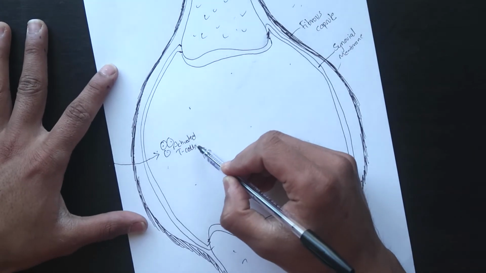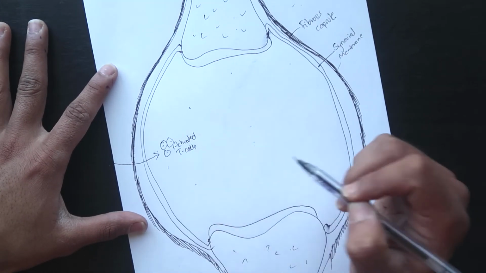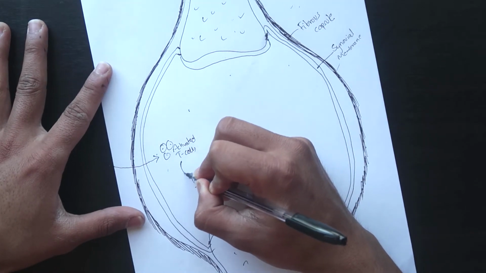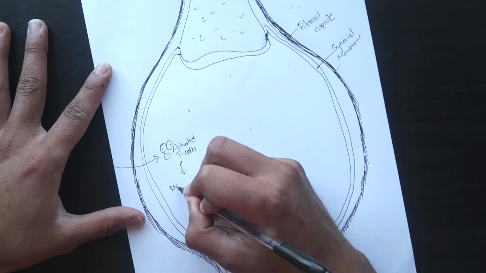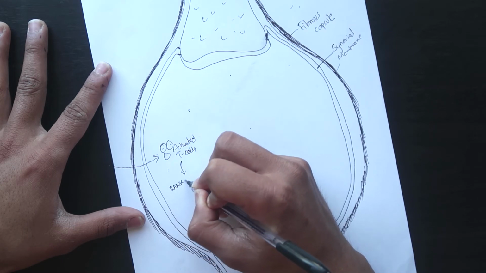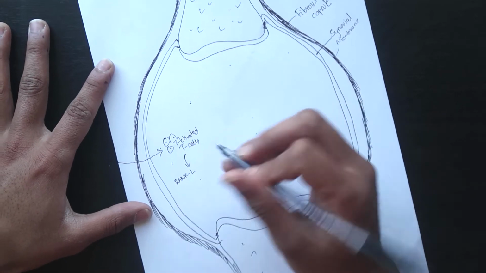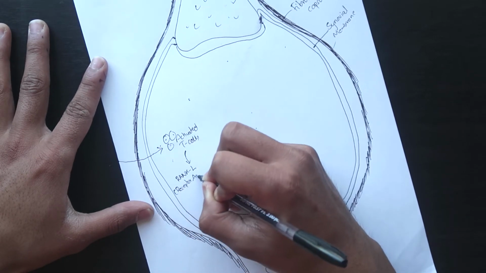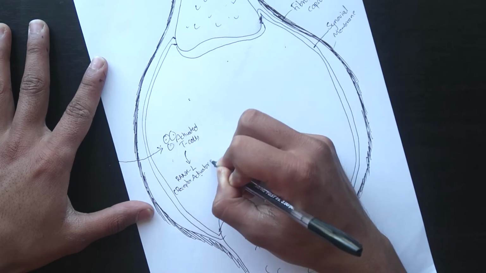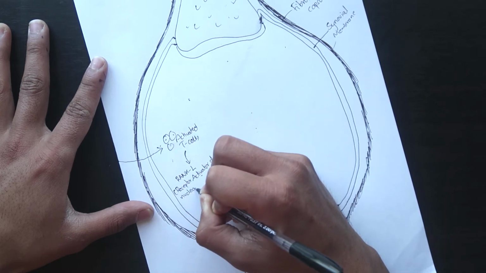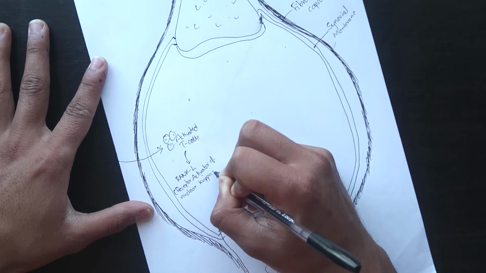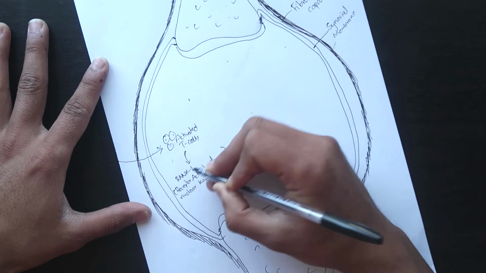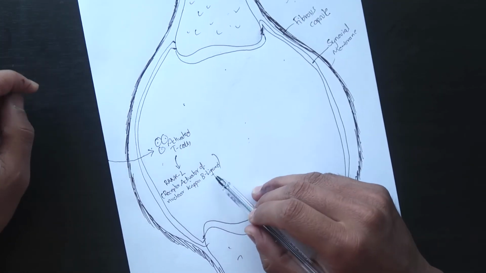So now when these activated T cells reach this joint space, they do a few activities here. The first thing is they produce something called RANKL. RANKL means receptor activator of nuclear kappa B ligand.